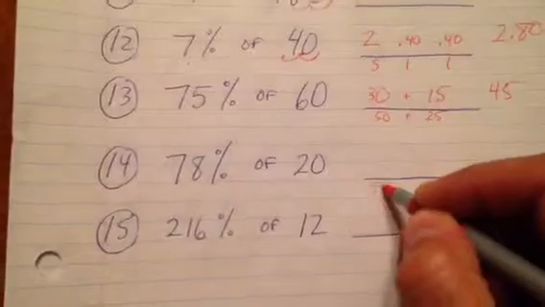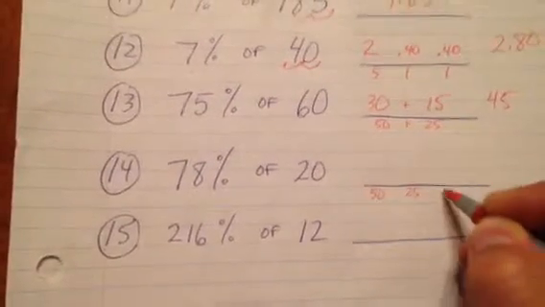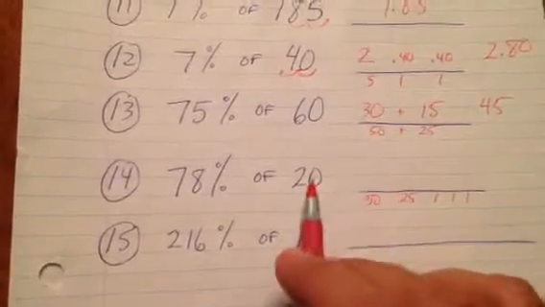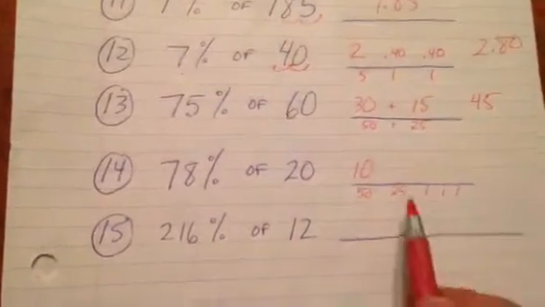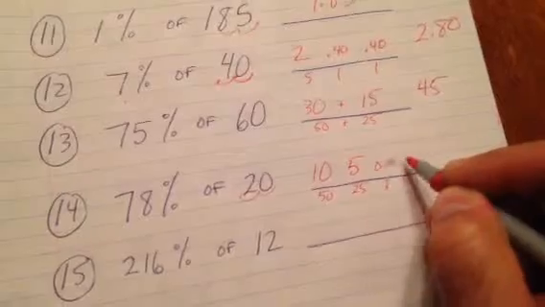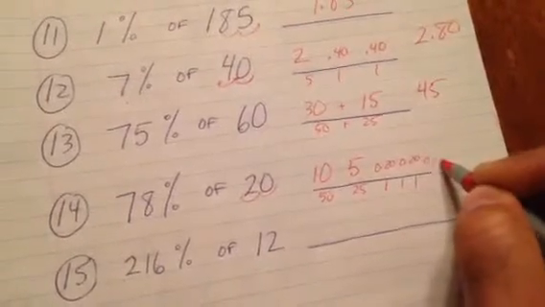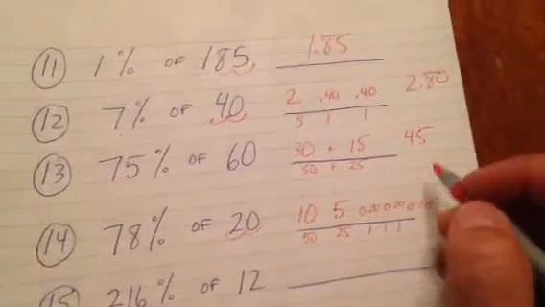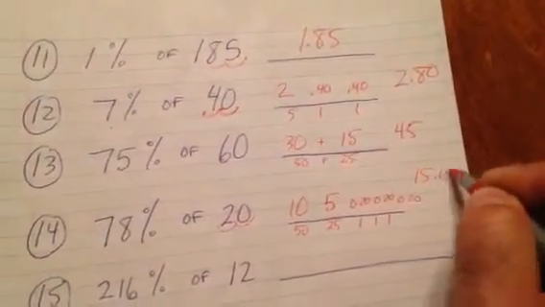78%, we need a 50, a 25, and 3 ones. So 50% of that is 10. A quarter of that is 5. 1% means move your decimal 1, 2. So that's 20 cents, 20 cents, and 20 cents. So we have $15, and these 3 20 cents is 60 cents, so it's $15.60.